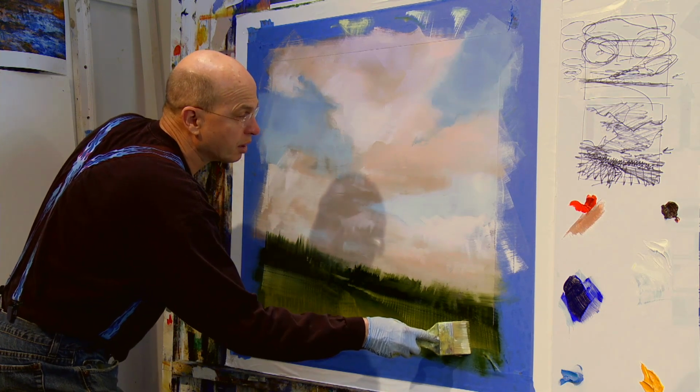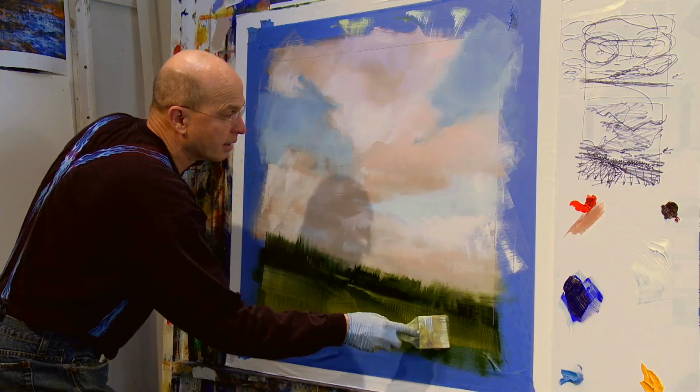I'm going to make it a smaller gesture right here. I'm just making the marks smaller. And I'm lifting up from the bottom of the brush. See how there's very little of the brush touching?